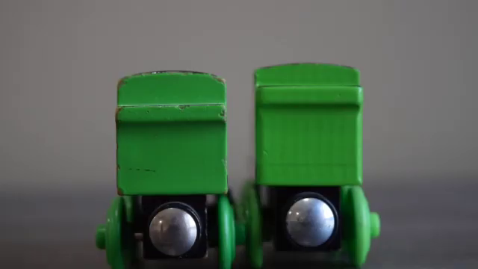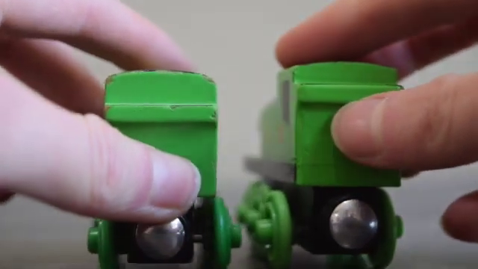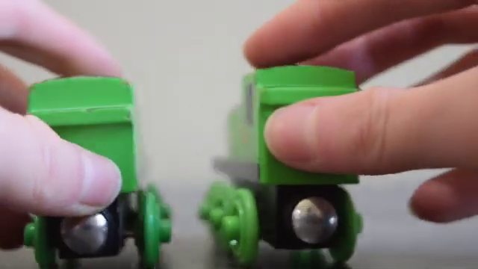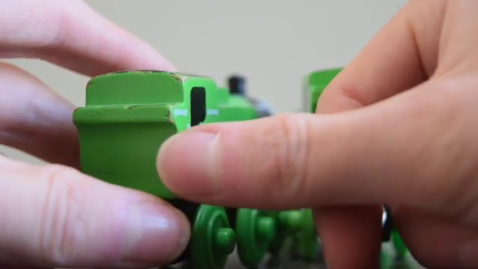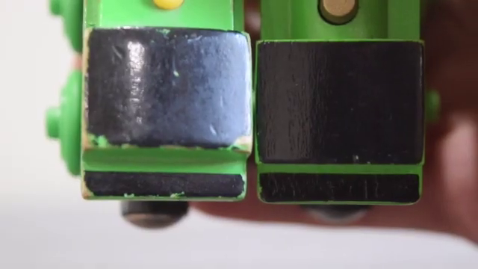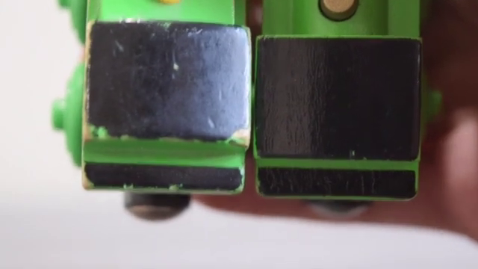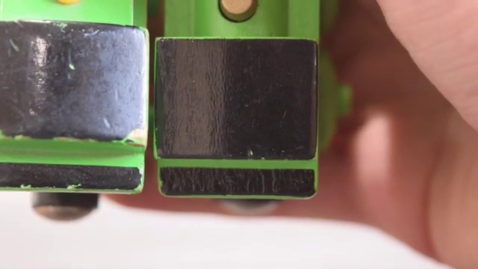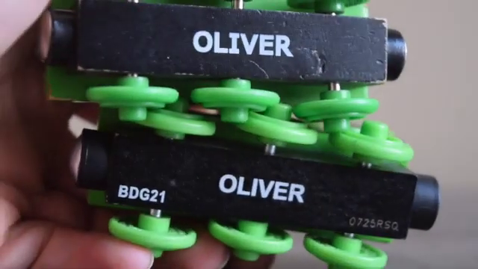The backs of these two models are totally the same, but the corners on the newer version of Oliver are rounded and smooth, and the corners on the old version of Oliver are very sharp and pointy. These two paintings are different. The old version of Oliver is very skinny, and the newer version, the CGI version of Oliver, is very wide. And the bottoms of these two are totally the same.